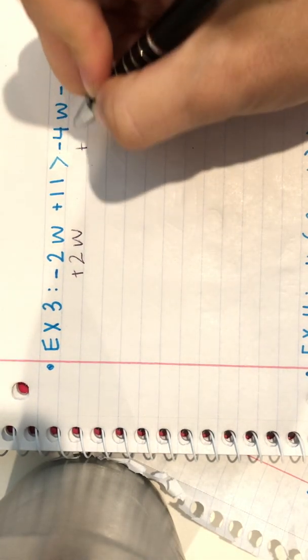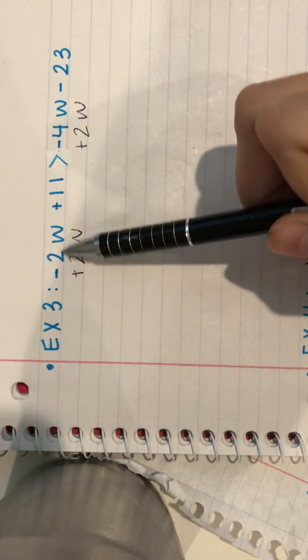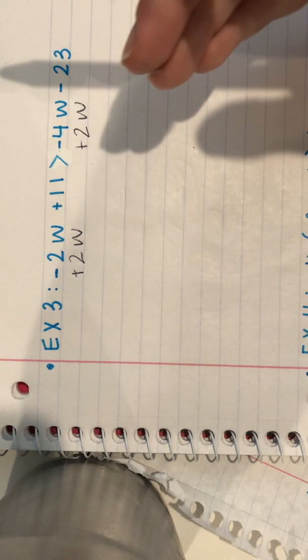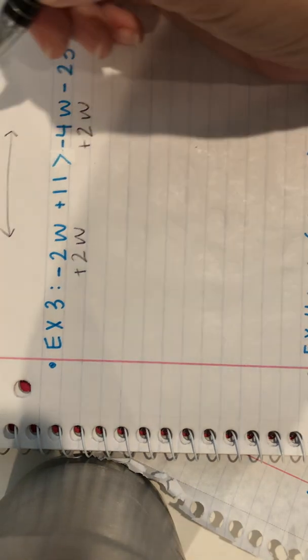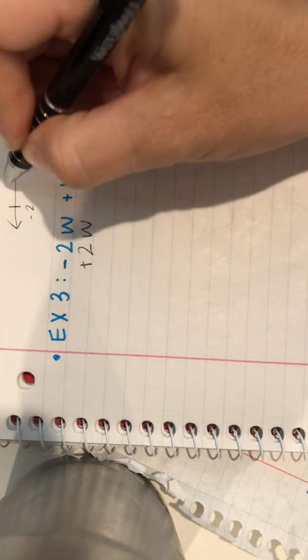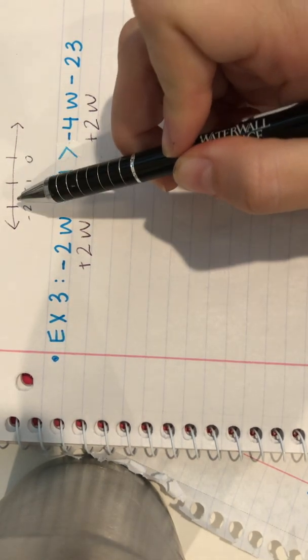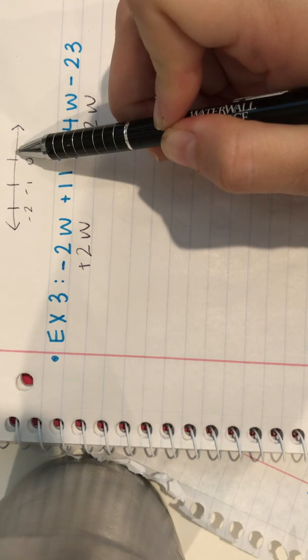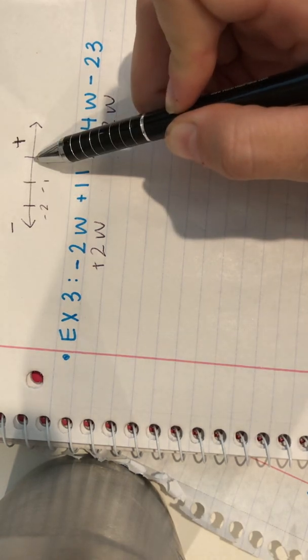Okay. Why did I add 2w? Because this is a negative 2w. To make a negative 2 go to 0, you can think about it on a number line if you want. If you're at negative 2 and we want to go from negative 2 to 0, you have to add 2 to get to 0, right? Because moving to the right, you get greater. Moving to the left would be lesser, so we're adding 2 to get to 0.